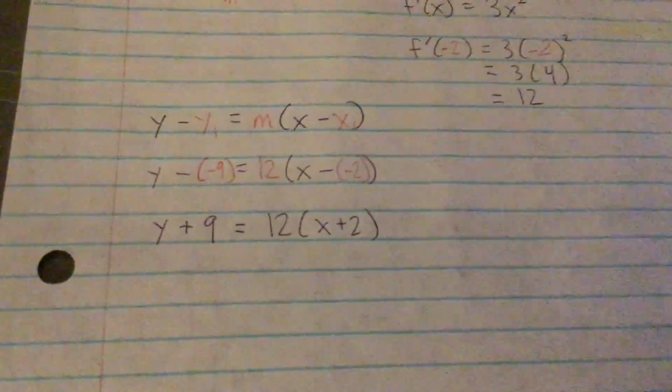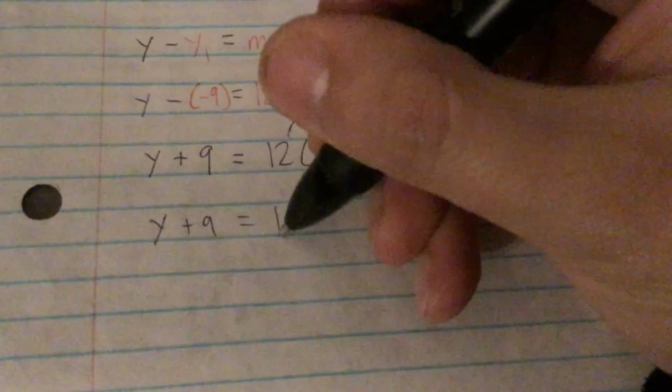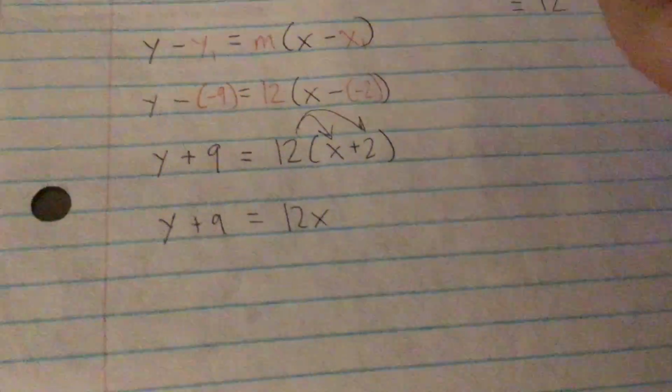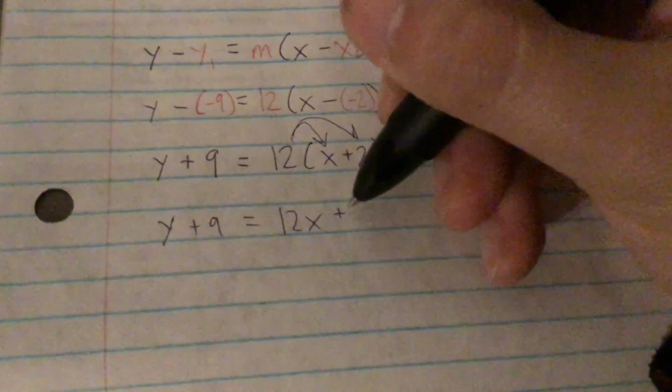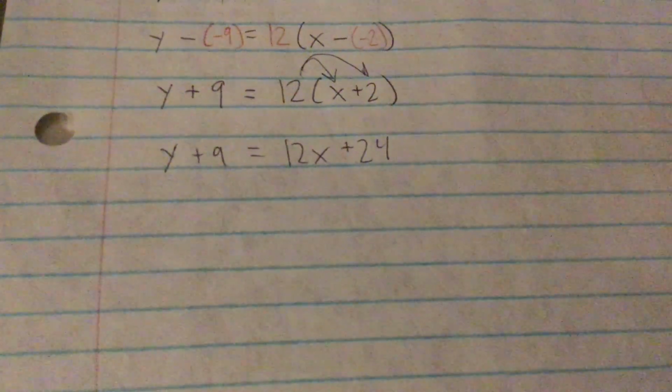So now I'm going to distribute the 12, and I get y plus 9 is equal to 12x. 12 times x is 12x. 12 times +2 is +24. So now y plus 9 is equal to 12x plus 24.